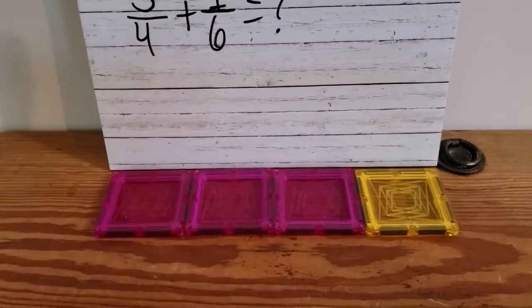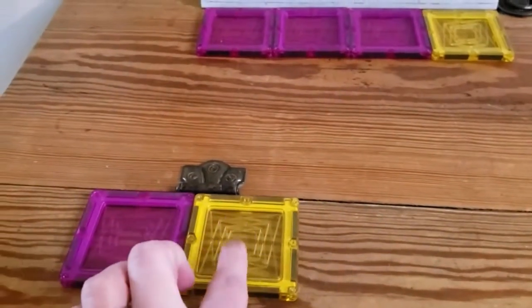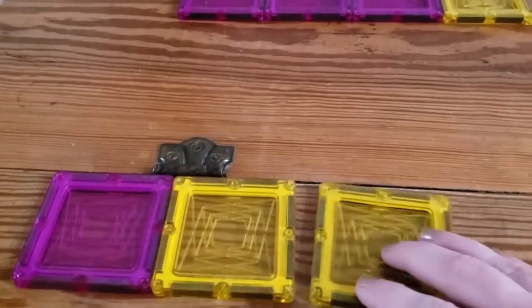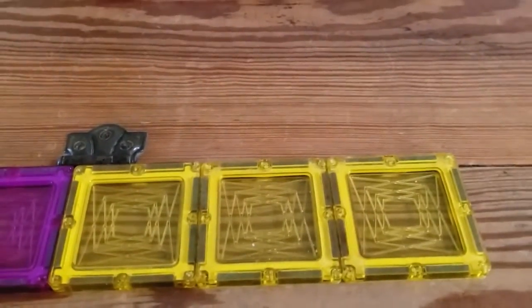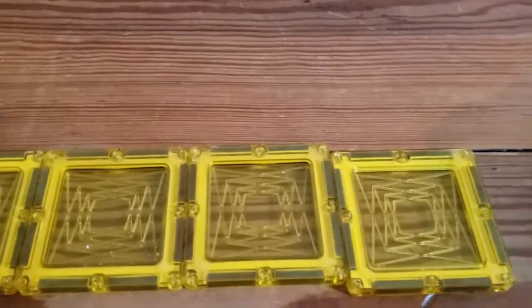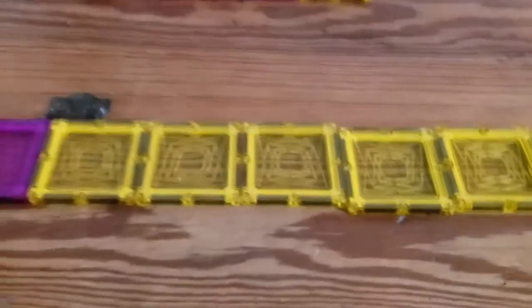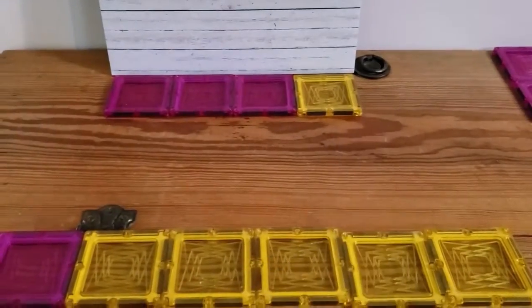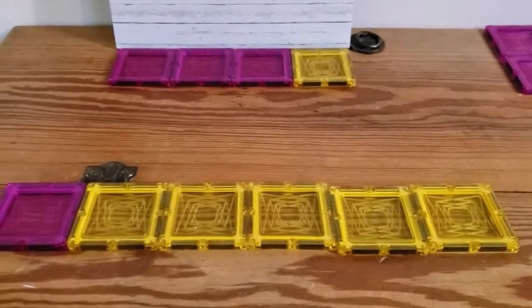We're going to do the same thing to represent 1/6. We have 1, 2, 3, 4, 5, 6. So we have 3 out of 4 whole at the top, 1 out of 6 whole at the bottom.